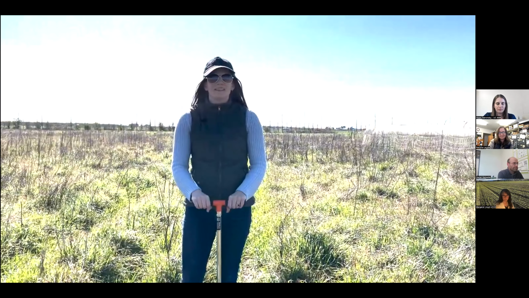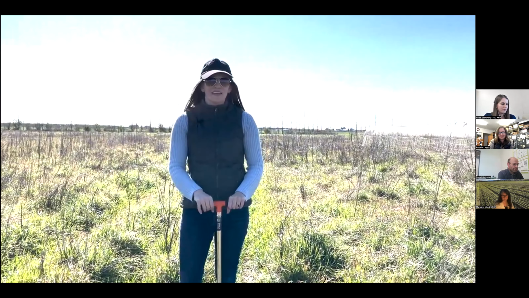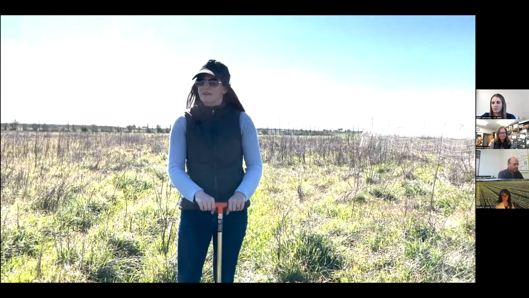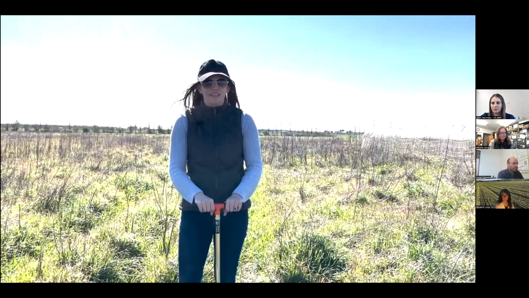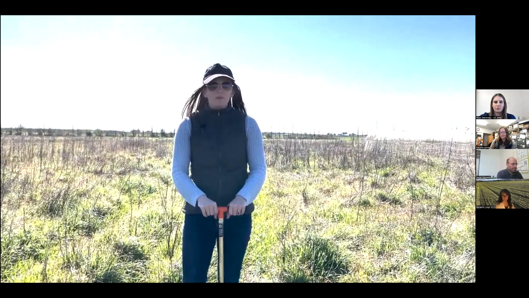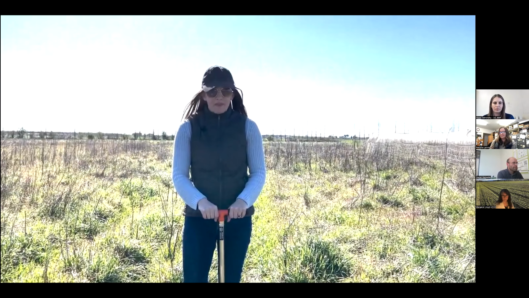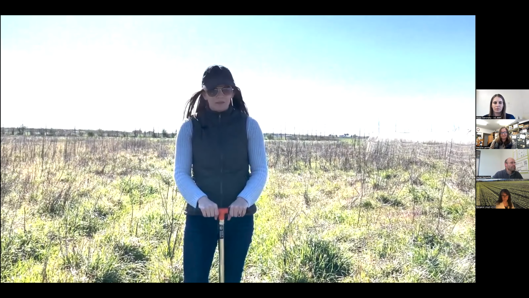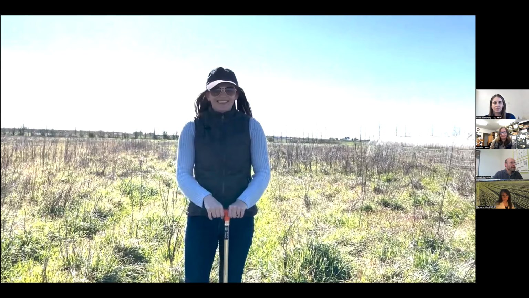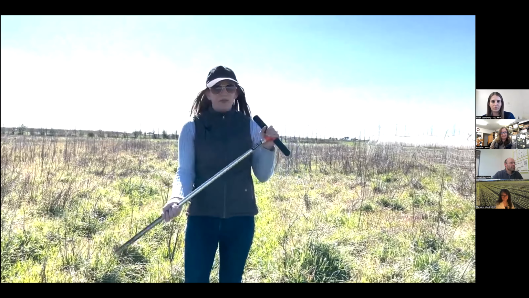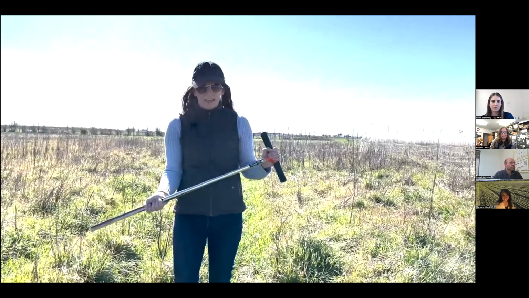Hi everyone, my name is Hope Zabronsky with UCANR, and I'm out in this lovely field with my colleague Yurtsi Sanchez, and I'm going to be showing you a second method for soil sampling in the field using this soil probe that I have right here in my hand.